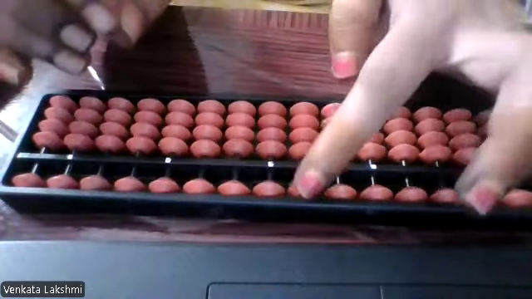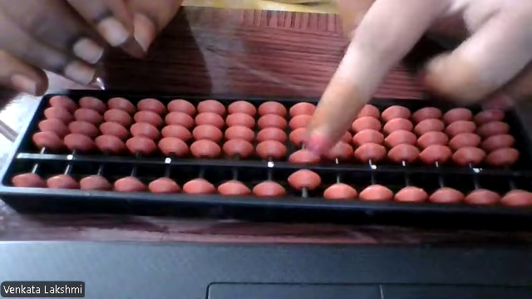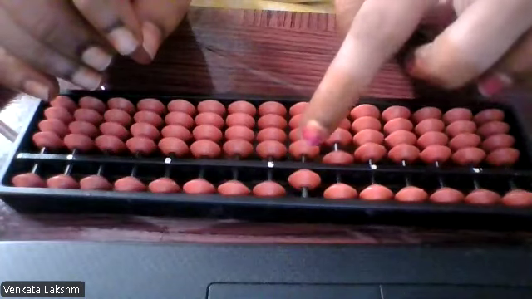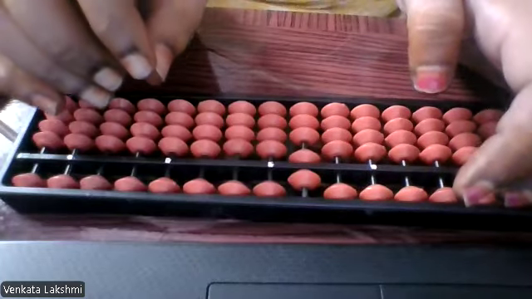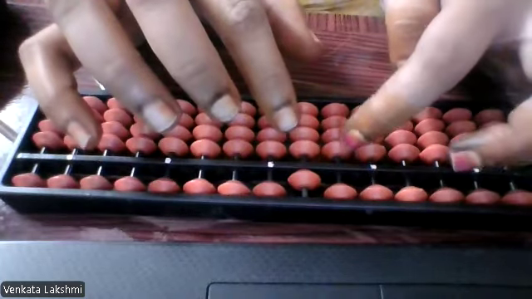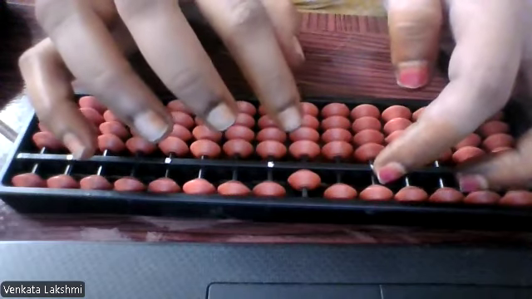Next question, take 60, add 90 is add 100 less 10, less 10 is less 100, add 10. No, less 10 is less 100, add 90.